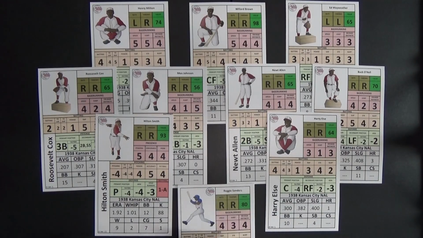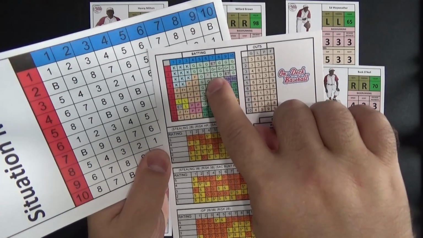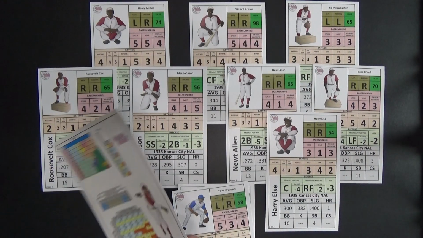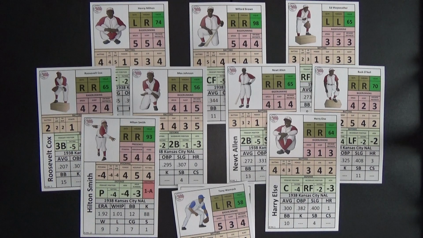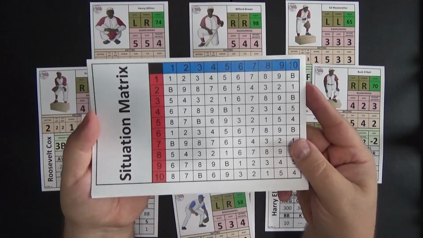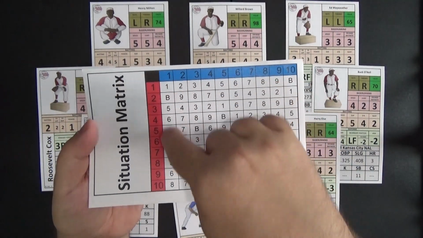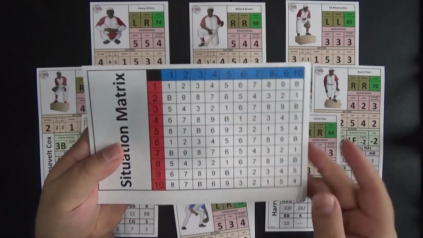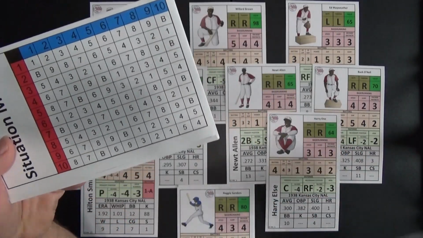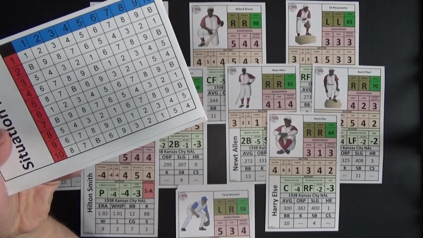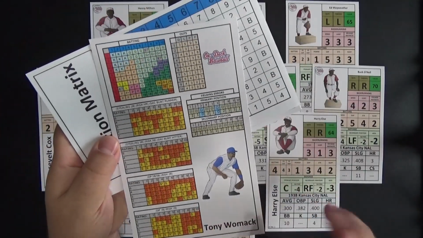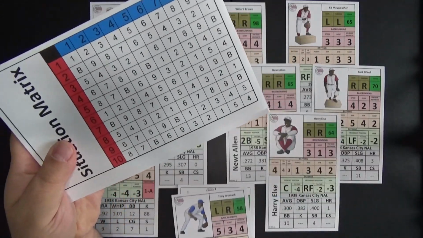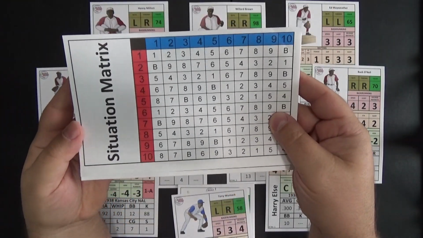When you get that star symbol after rolling on the batter's card or the pitcher's card, it is on both, you're going to go ahead and roll a red and blue die on your situation matrix to figure out which chart you're going to need to refer to. So we're going to say we have Tony Womack at the plate, and we just rolled on his situation star, which is a 6-3, and that is going to refer us here to the situation matrix.